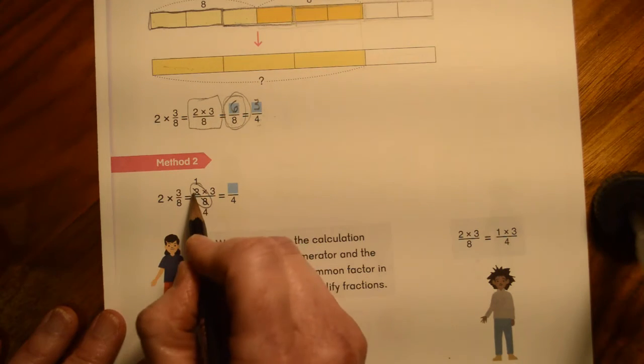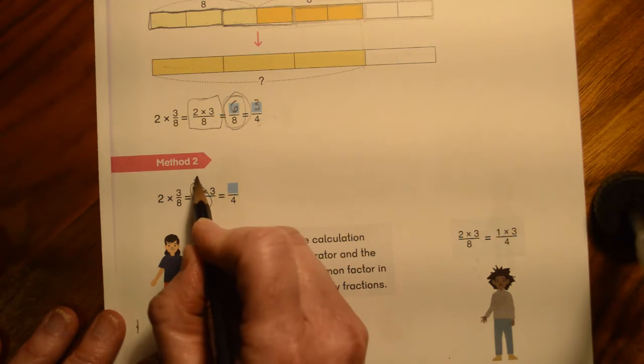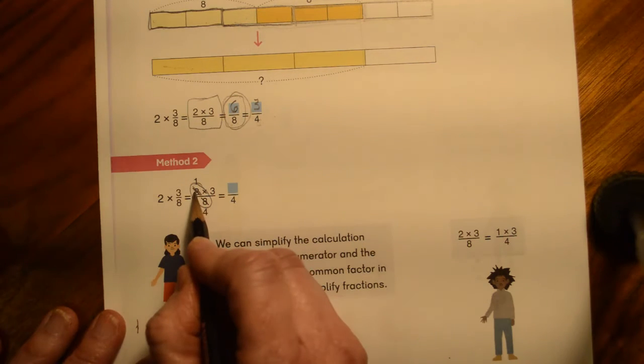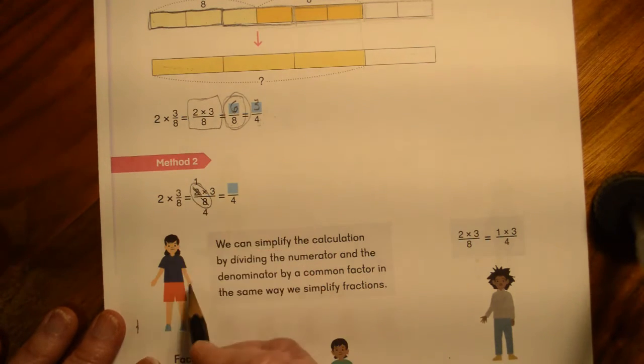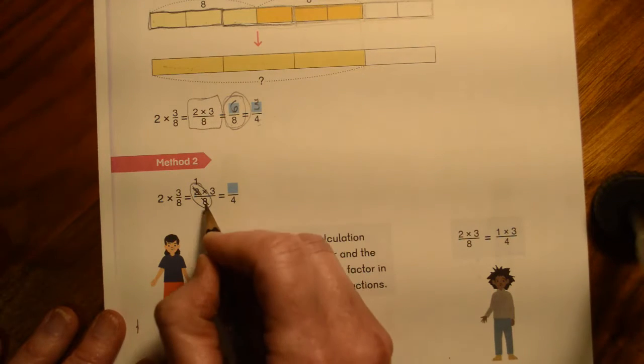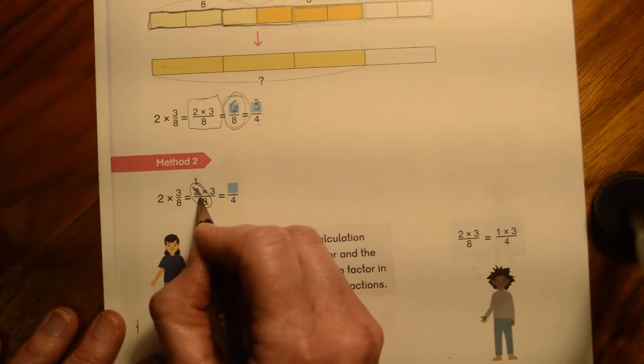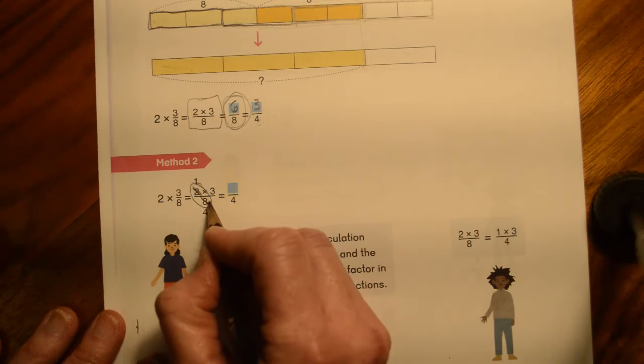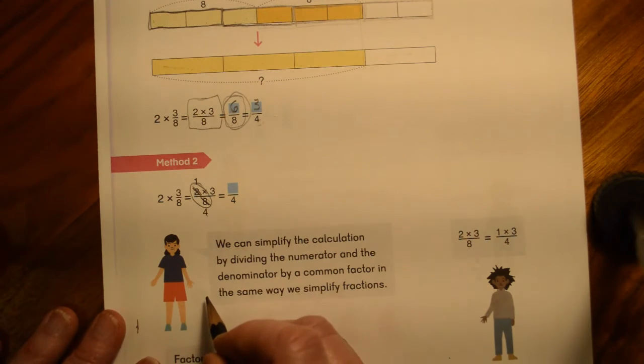Right? 2 divided by 2 is 1. They cross out that 2 and write the 1 to show that after I take out that factor of 2, I'm left with a 1. And then down in the denominator, they do the same thing. I take out a factor of 2 from 8, and 8 divided by 2 is 4.